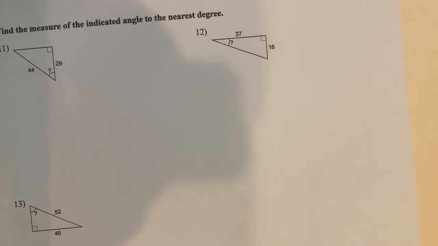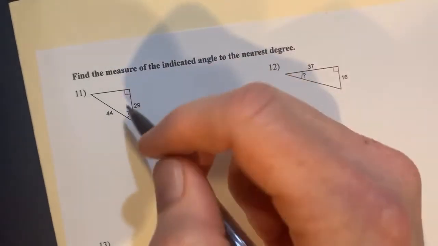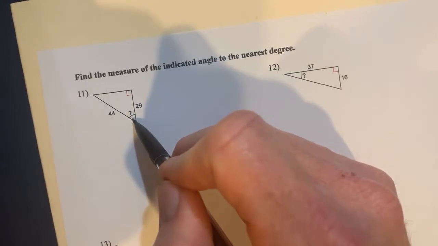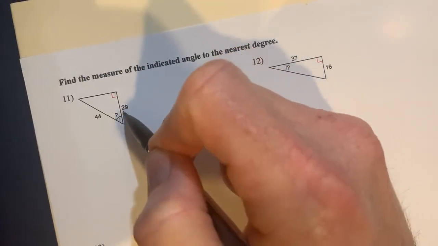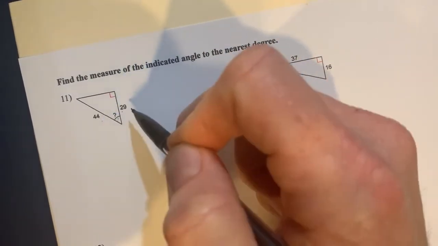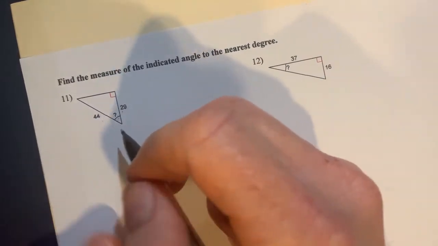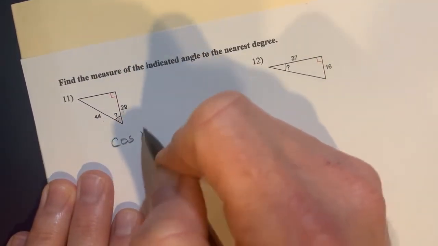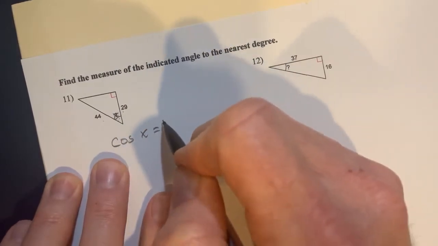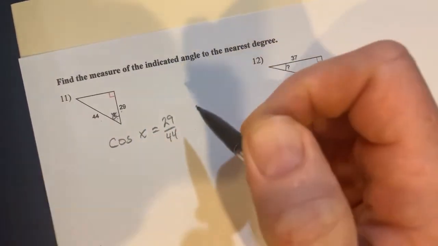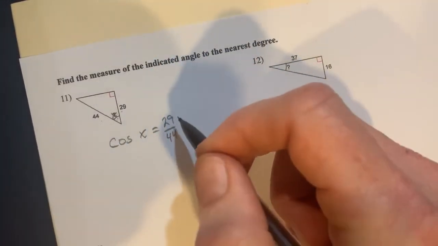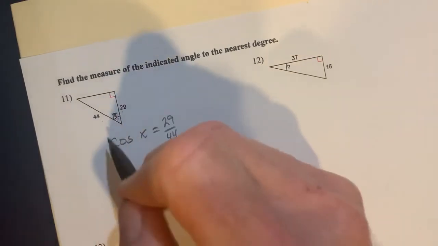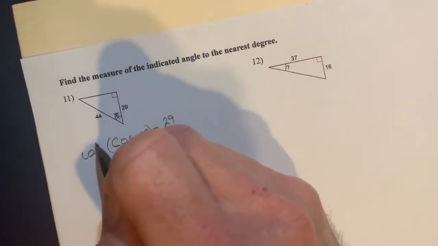Now, applying that. Again, we're going to write equations based on what we see here. We do not know the measure of this angle. So we have to decide what ratio we're going to use. With respect to that angle, we have the adjacent leg, we have the hypotenuse. Adjacent hypotenuse would be cosine. So I'm going to go cosine of x, we'll call this x, equals 29 over 44. Now again, we've been looking at decimals, like 4 decimal places and so on, but the process is no different. So I need to get x all by itself. So I'm going to do cosine inverse of both sides.